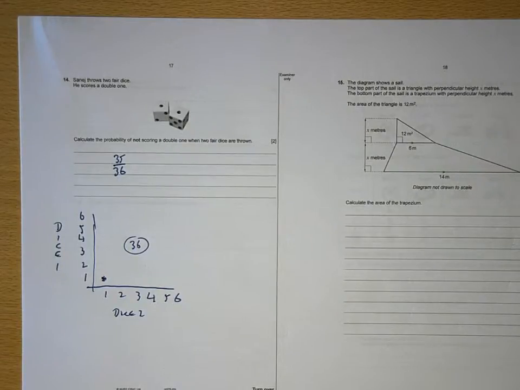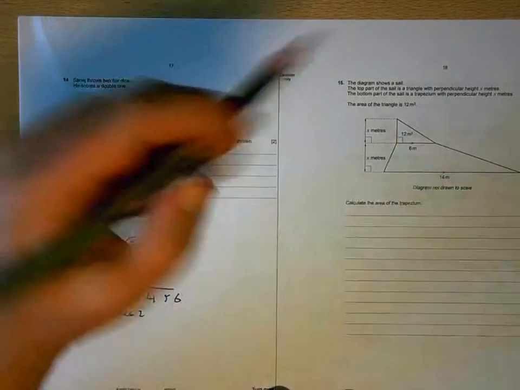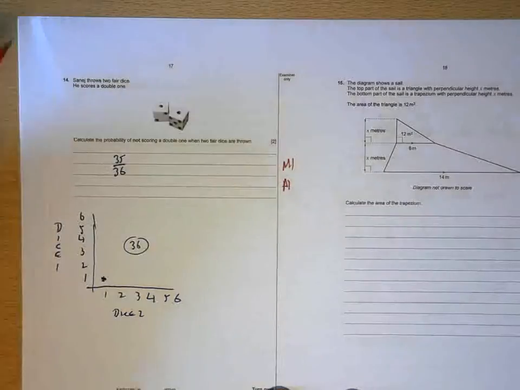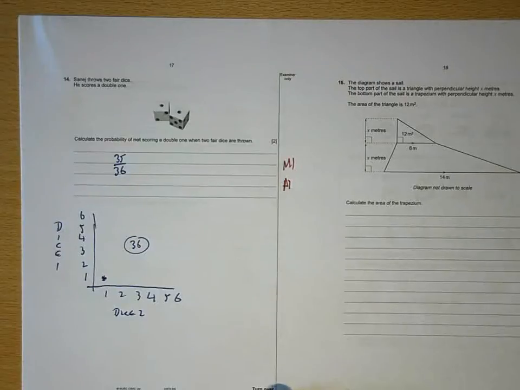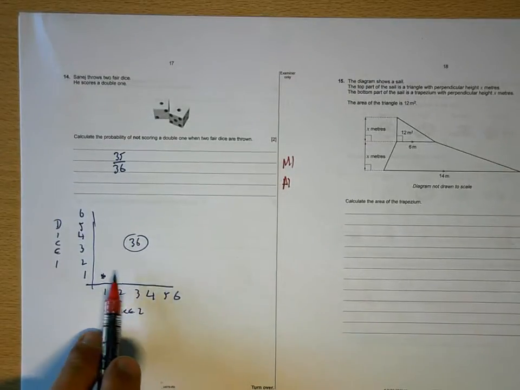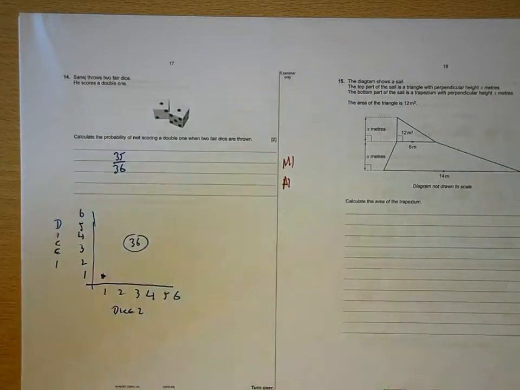Okay, so that's number 14. You get a method mark and an answer mark. For the method, it's showing that you've got 1 in 36 chances of getting that.